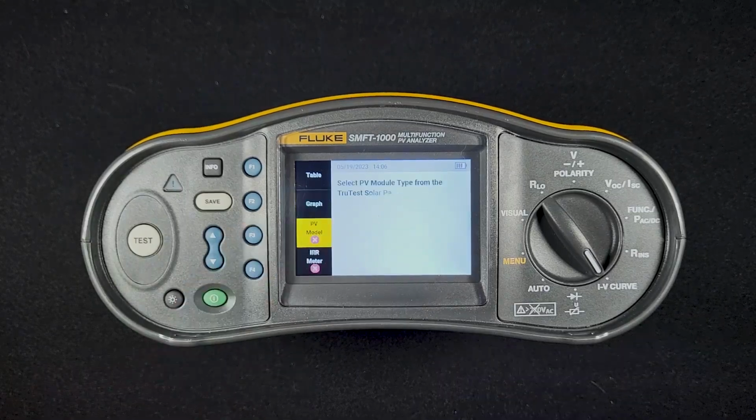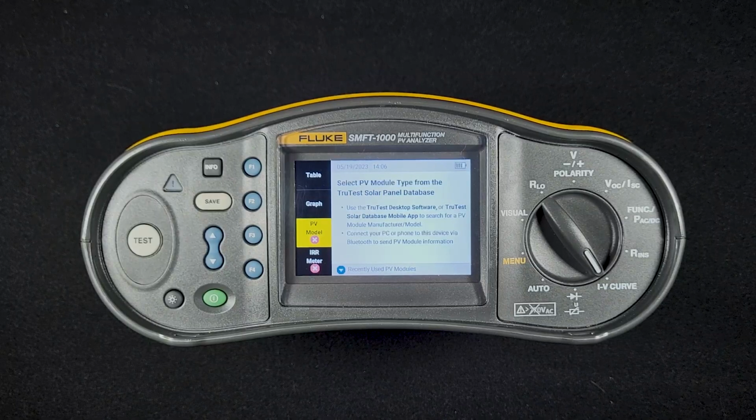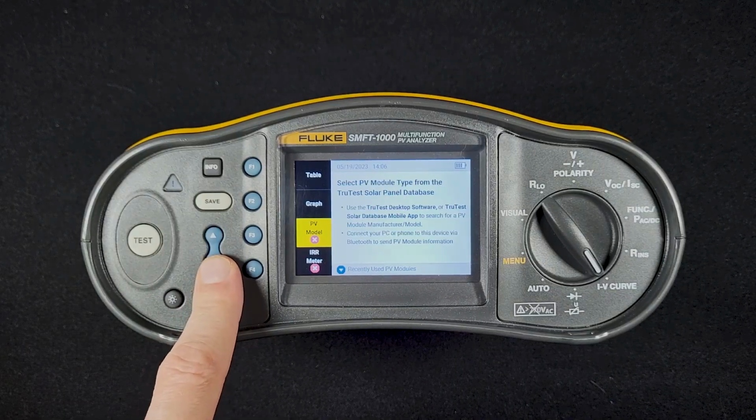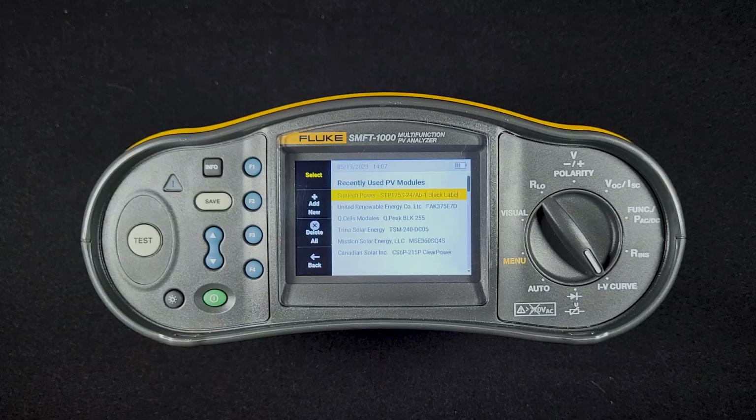In this screen, we can enter the PV module. We can do it in a couple different ways. We can manually enter the module data using data off the spec sheet or off the module label, or we can use the TrueTest software's module database to input the information automatically. I've already uploaded some module data, so if I hit the down arrow, I'll see all the modules that have been loaded into the SMFT-1000. Right now, I've got 6 different modules loaded into the device. You can load up to 24 modules at any one time.